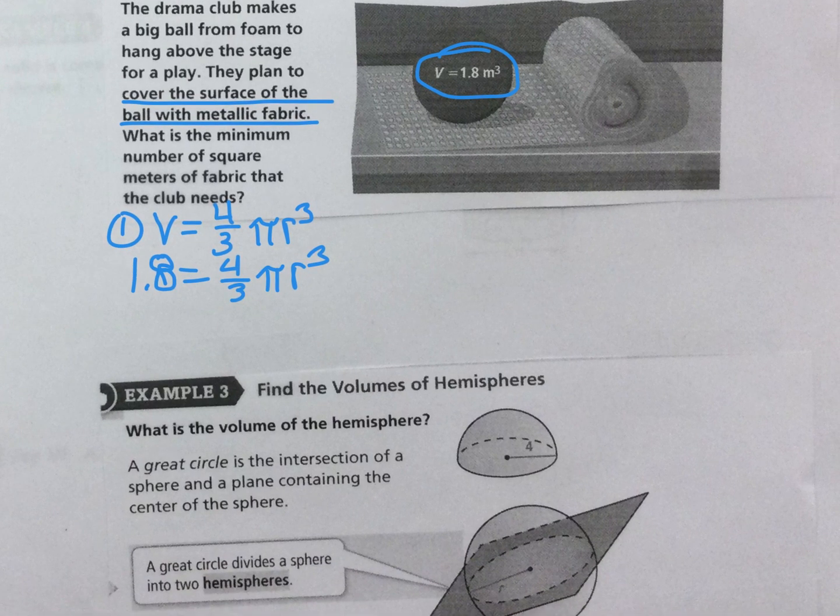Now, the first thing that you can do is multiply these two together, and that is 4.18. So 1.8 equals 4.19, actually, if you round it.